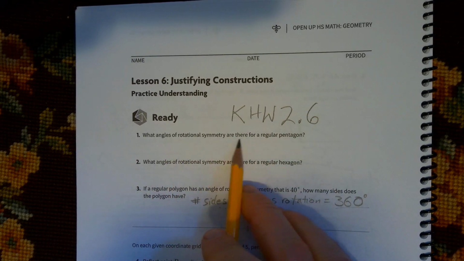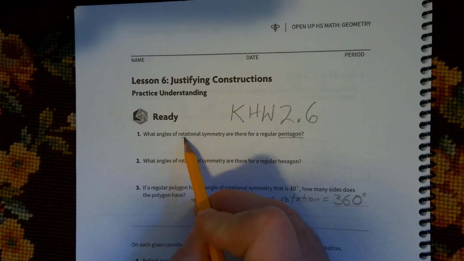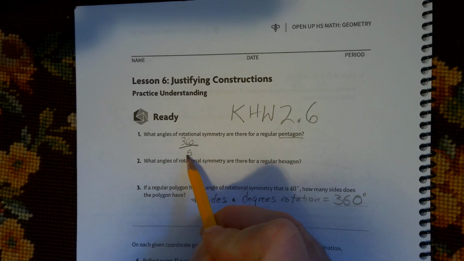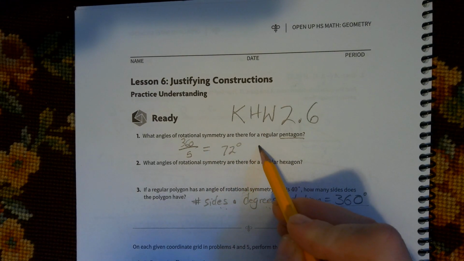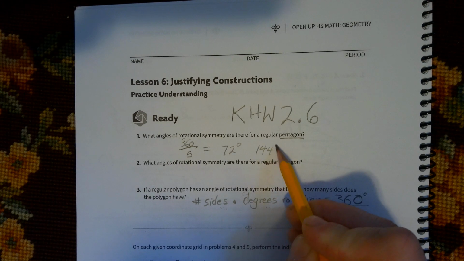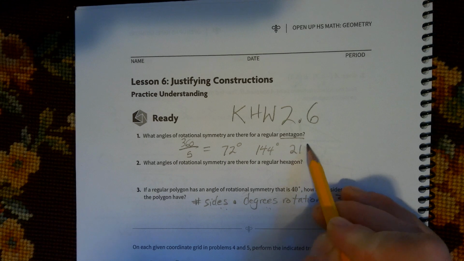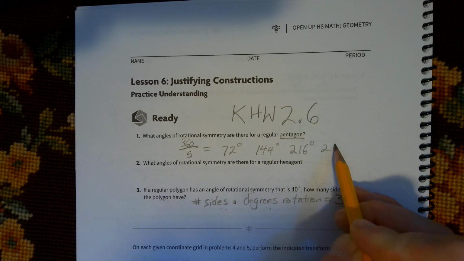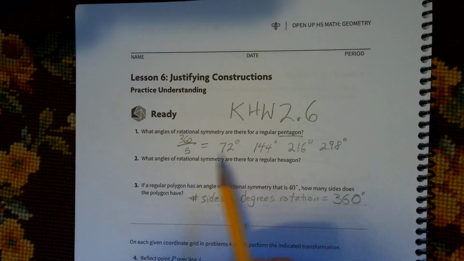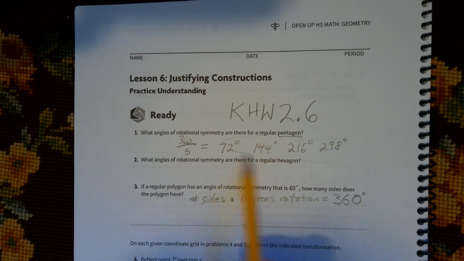What angles of rotational symmetry are there for a regular pentagon? Hey, this was on the last test. 72 degrees and also multiples of 72 degrees. 144 degrees. 216 degrees, 288 degrees, and then 360, which is not technically a rotational symmetry, but it would complete the set of 5.